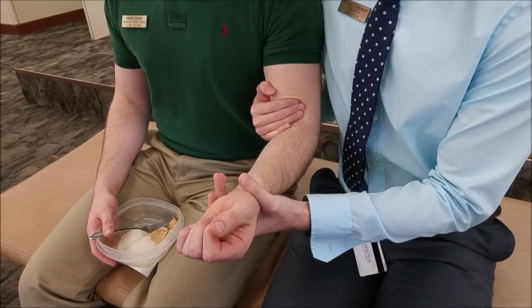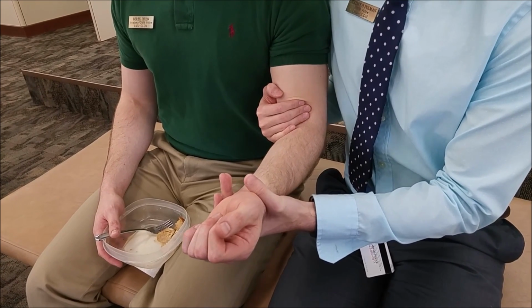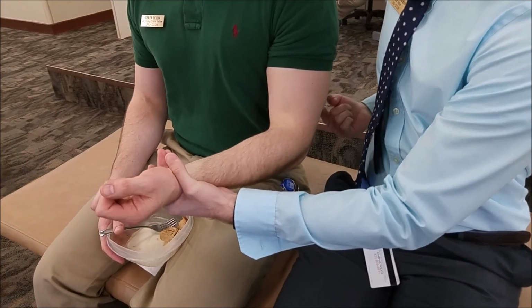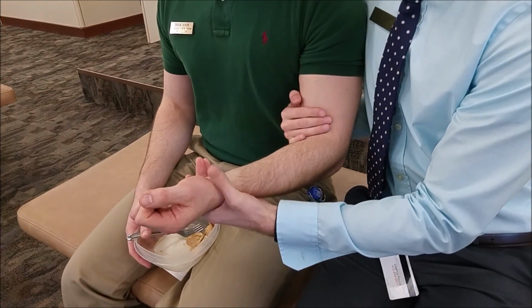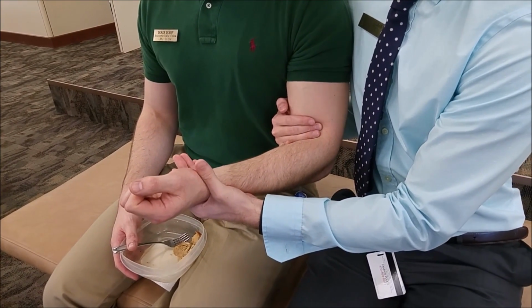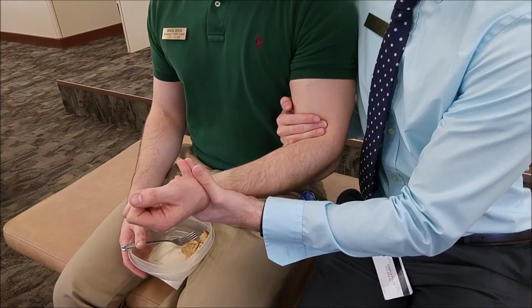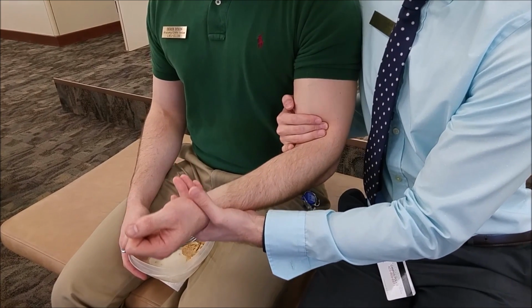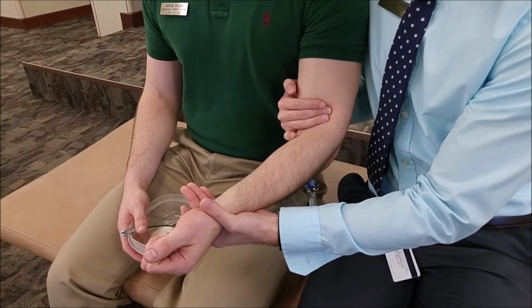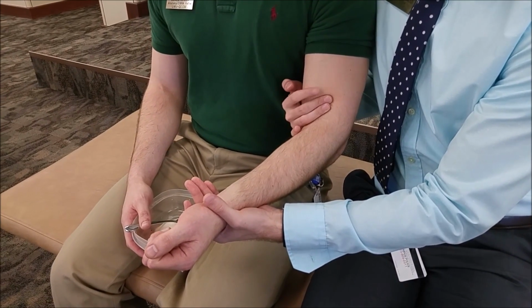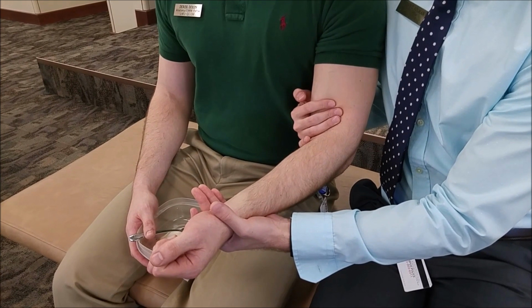So then for reciprocal inhibition, I'm going to be firing the antagonist muscle. So I'm going to be firing the triceps. So I'm going to have him in his barrier. I'm going to ask him to extend his arm out. 1, 2, 3, 4, 5, and relax. Once he relaxes, I'm going to take him further into the barrier, which is more extension. It's the same restrictive barrier for the muscle that you're treating, which is the bicep.